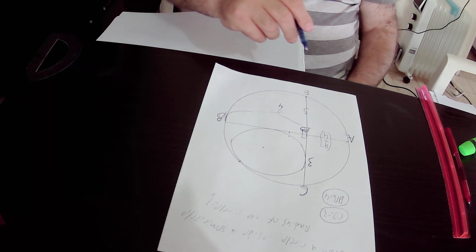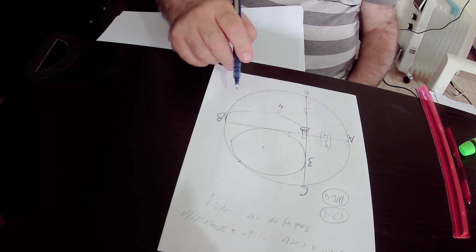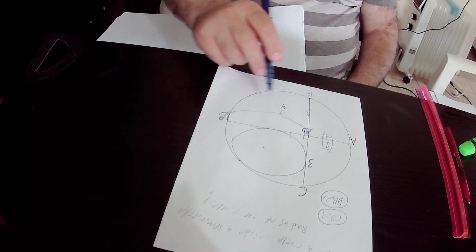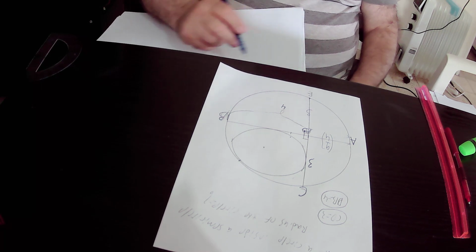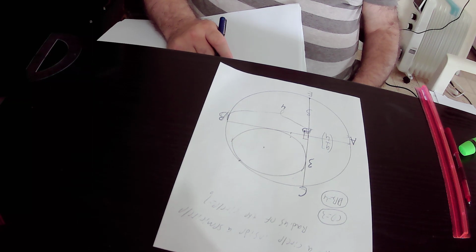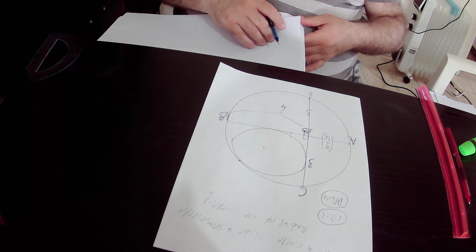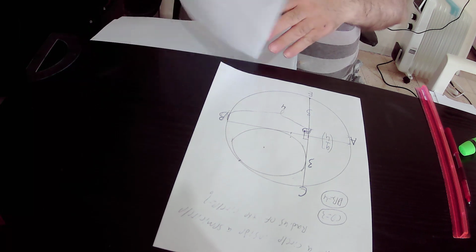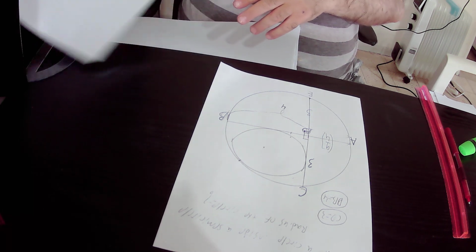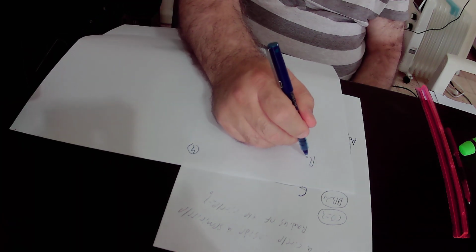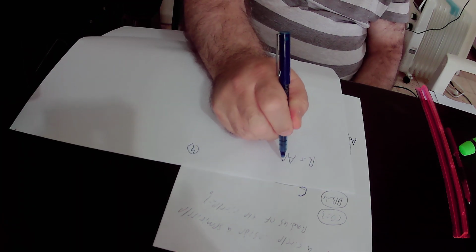We know that the diameter of the big circle is AB. AB is also the diameter of the two semicircles. And the diameter of any circle is twice as long as the radius. So actually, we define the radius of the big circle as capital R. So capital R will be equal to the diameter, that is AB, over 2.